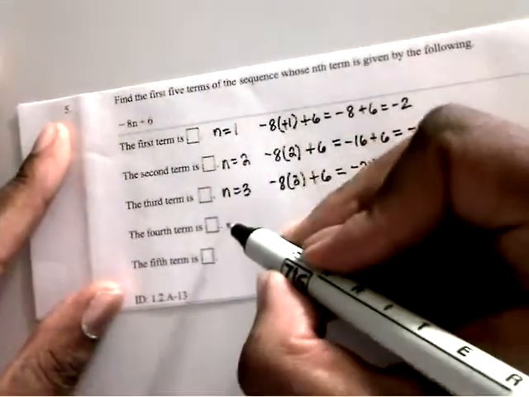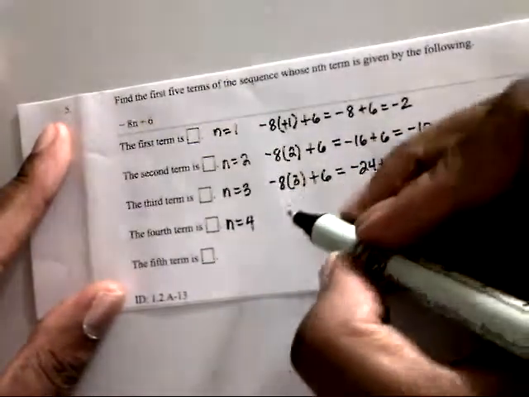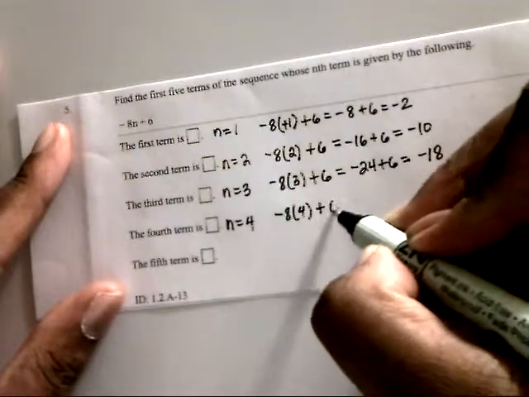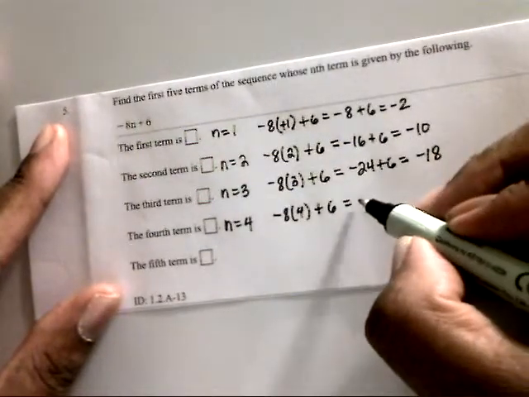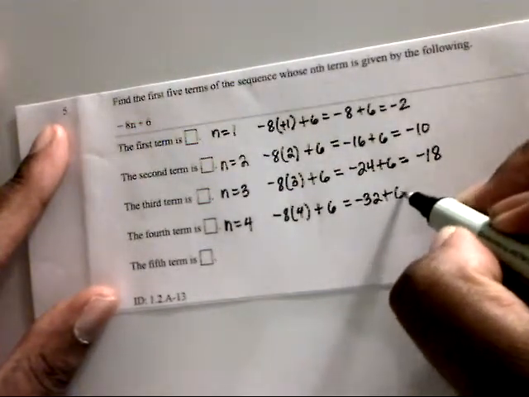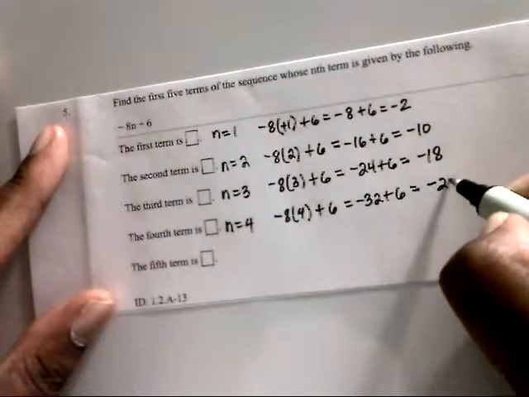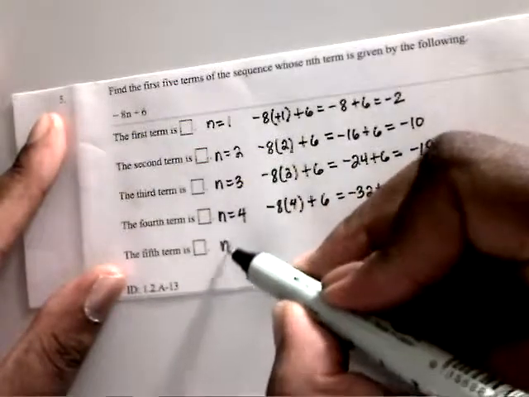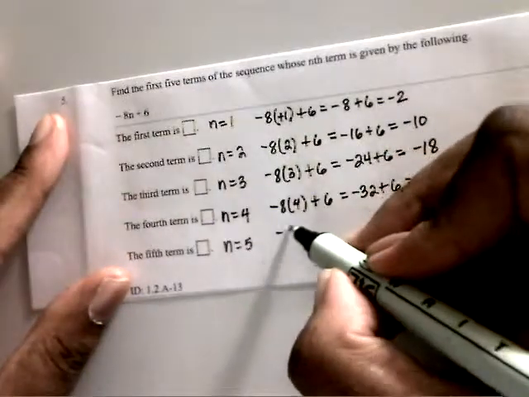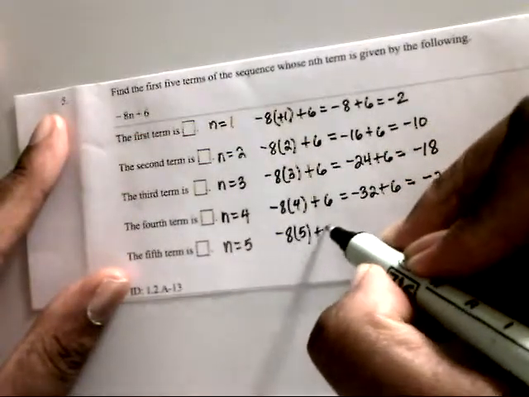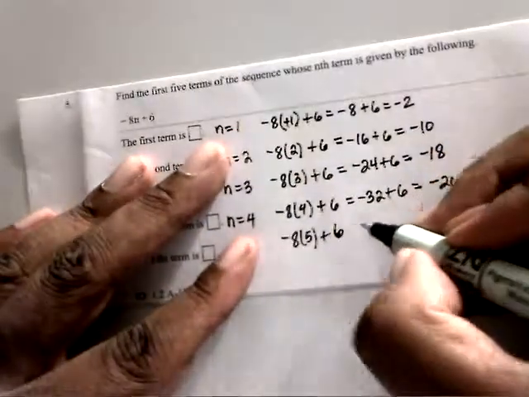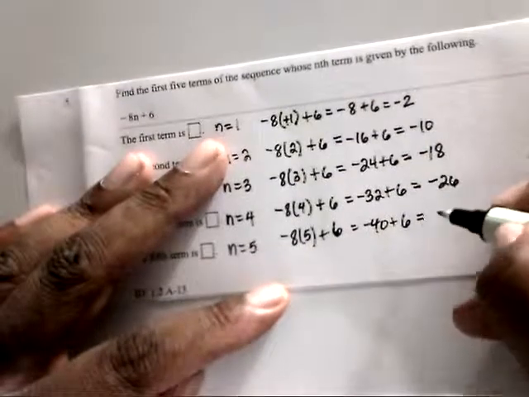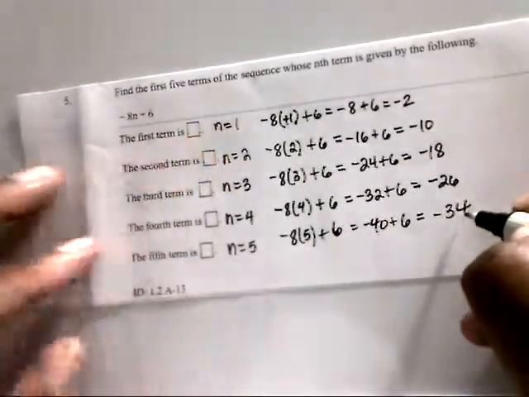For the fourth term, n is equal to 4, that's negative 8 times 4 plus 6, which would be negative 32 plus 6, or negative 26. And for the fifth term, n is equal to 5, so negative 8 times 5 plus 6, or negative 40 plus 6, which is negative 34.